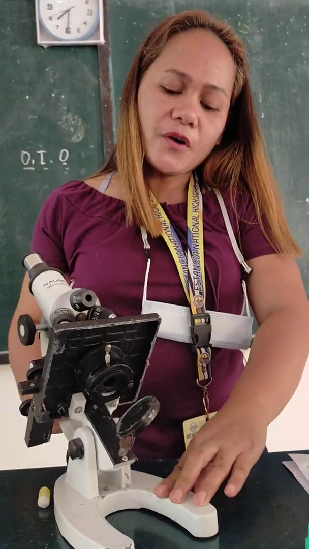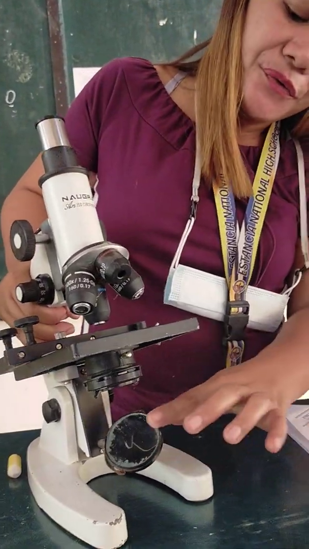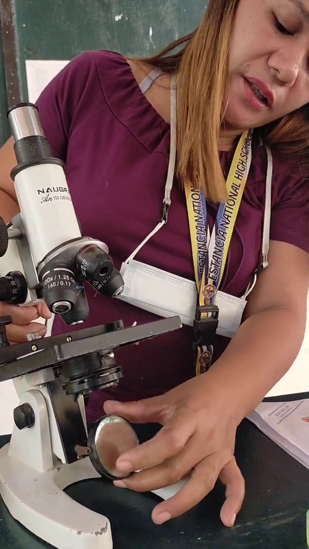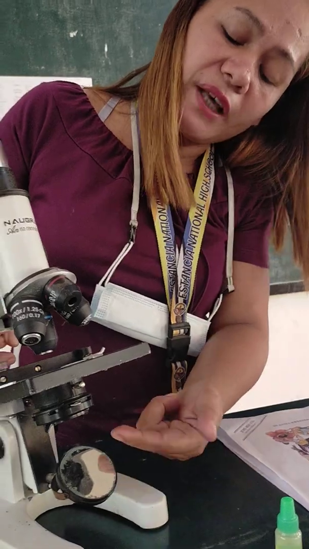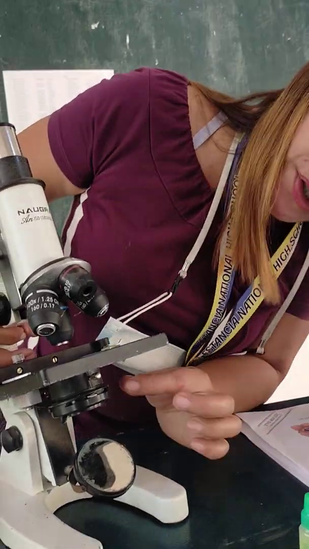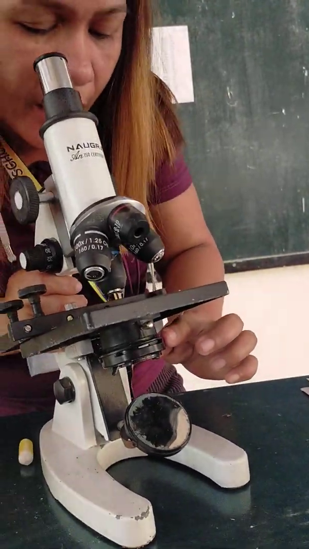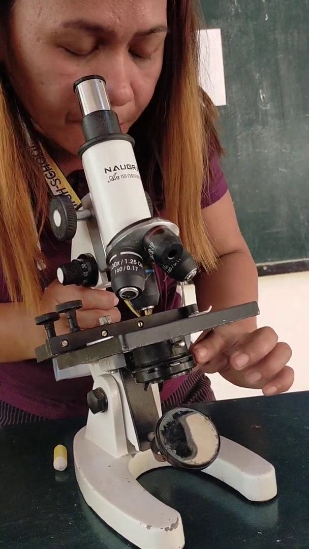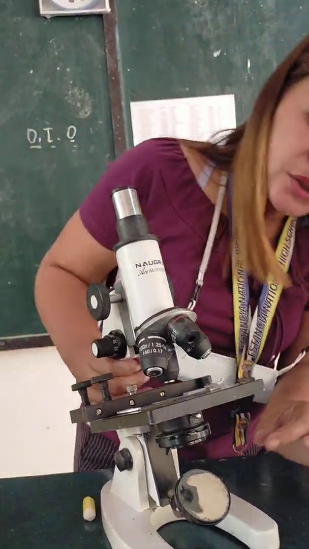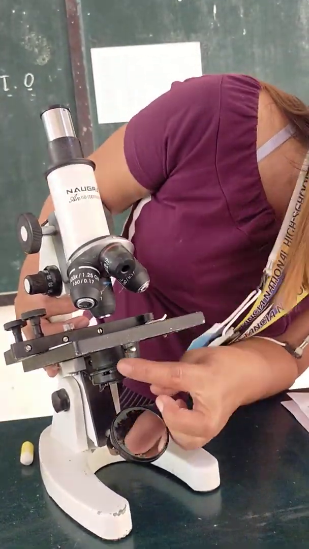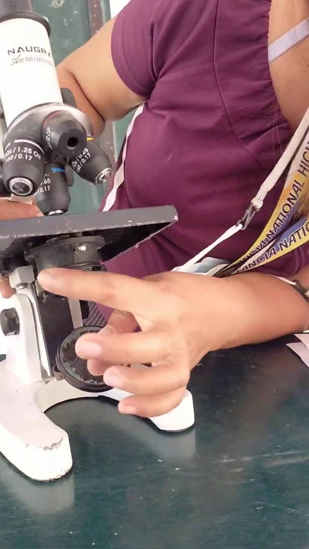The diaphragm is used to regulate the light that is coming through from the outside environment. It is the mirror that reflects light to the diaphragm. So what you are going to do, if you see that your sample is barely illuminated, blurred, and dark, is open the diaphragm wide.